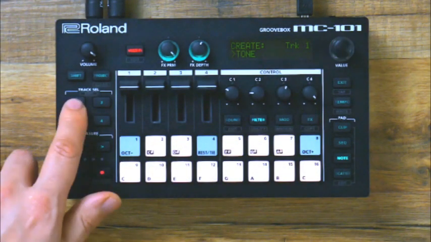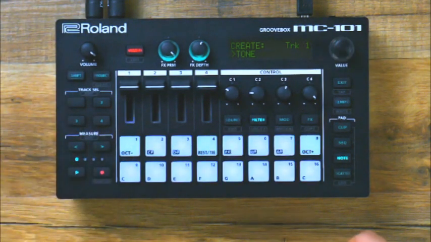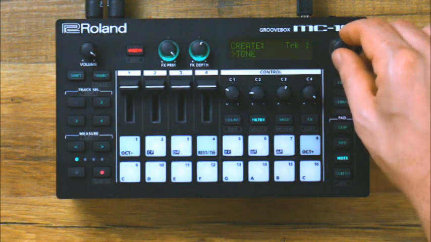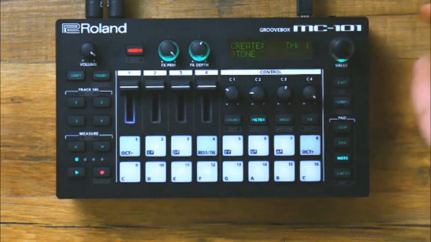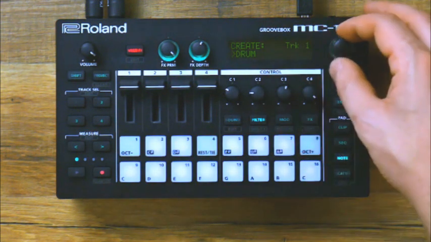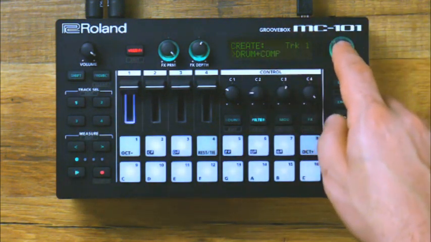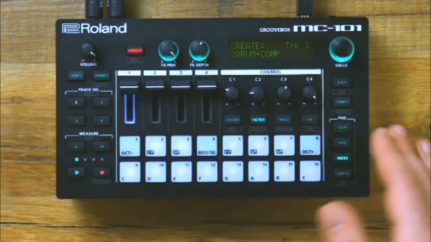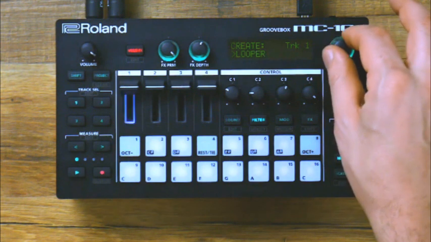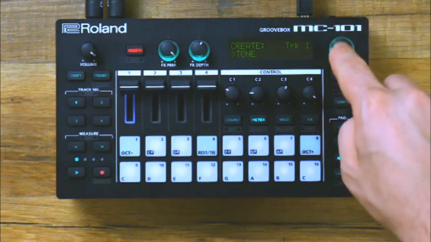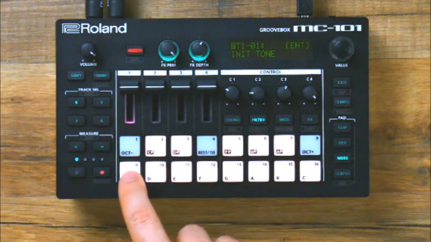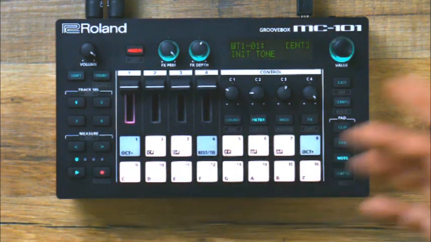To create a track, select an empty track under the Track Select section. Use the value knob to choose what kind of track you want to create. You have access to tone tracks, which is great for melodies and samples. There's also a drum track, which is great for percussion. There's also a drum and compressor track, which will give you 6 buses to put individual compressors on. And then there's also the looper track. So use the value knob to select one, press it in, and it will call up the initial tone, which is a simple saw wave.